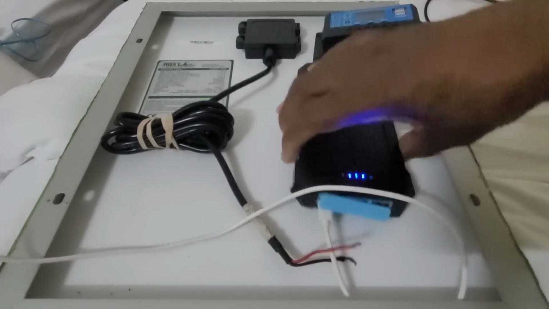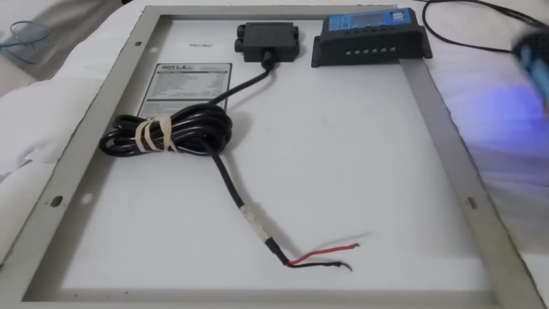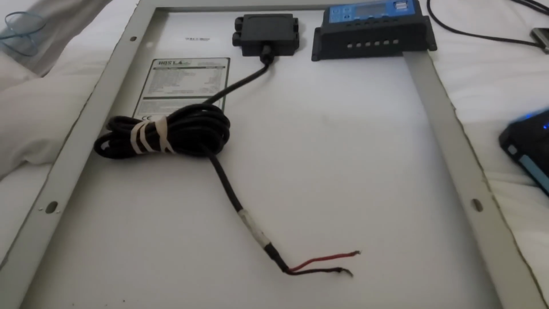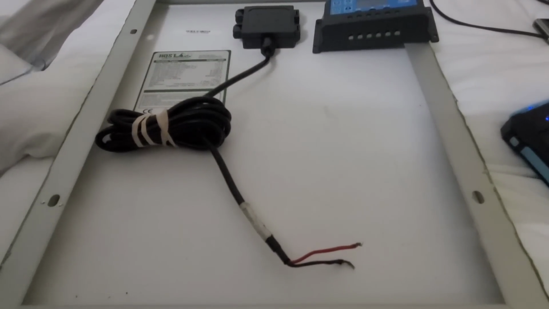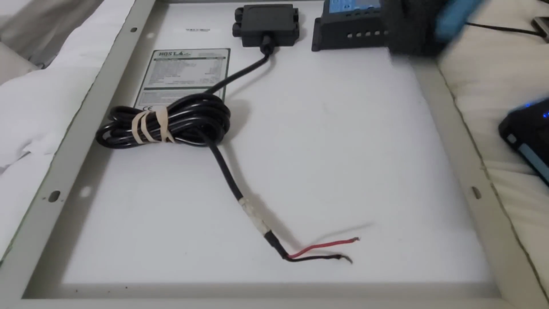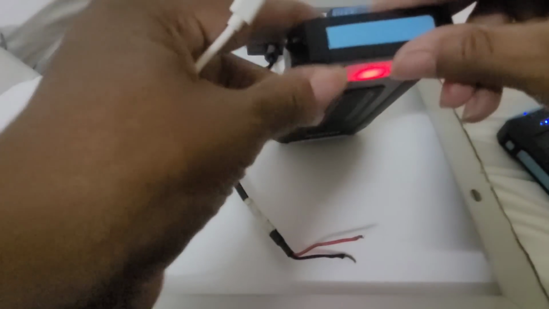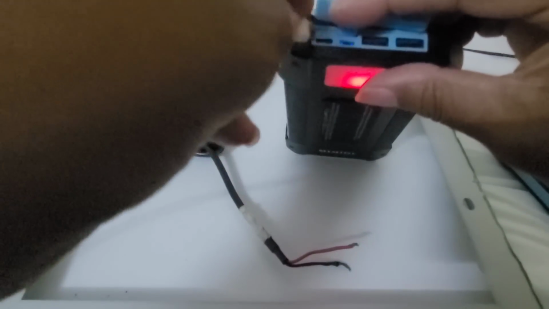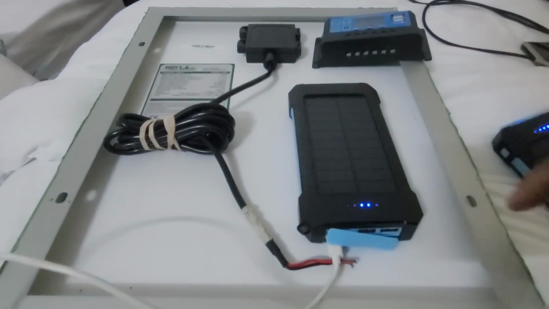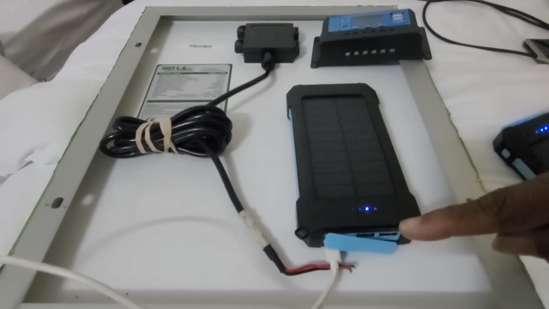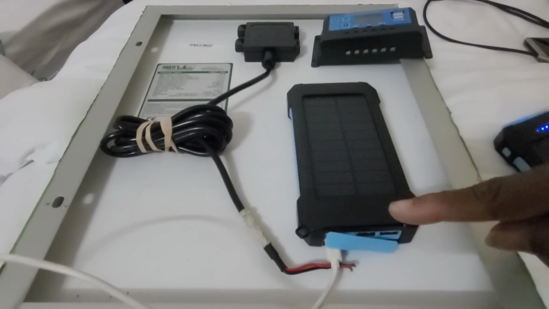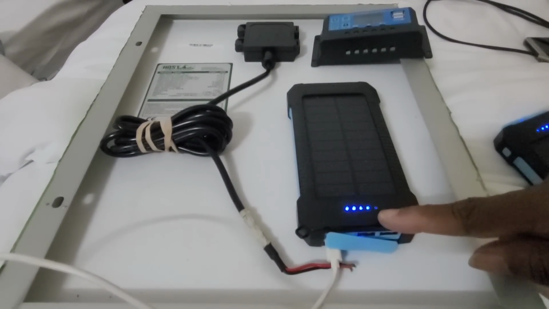So let's show a demonstration of that. Since this battery is full, let's go get a battery that's not full. So this one is not full. See the lights? That's telling you that it's charging.